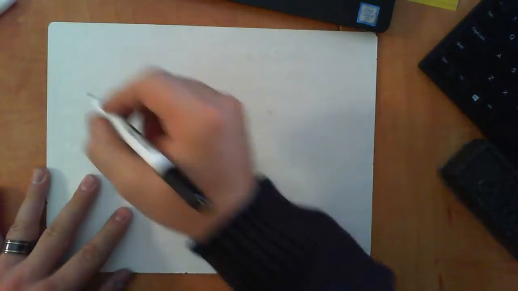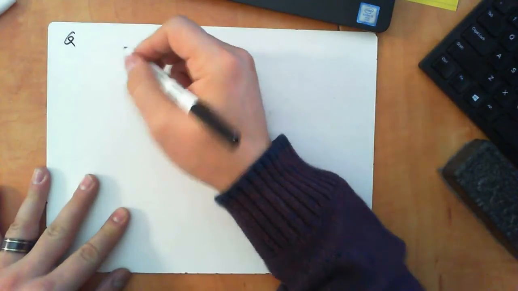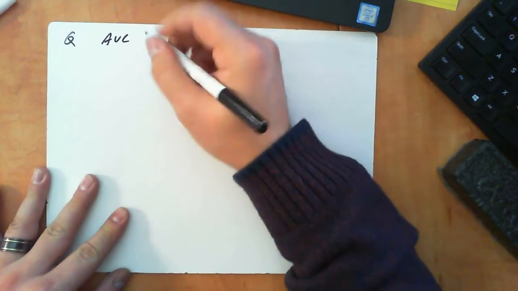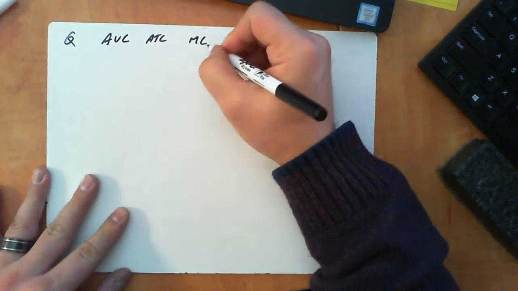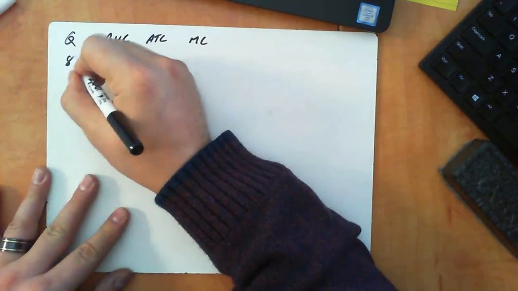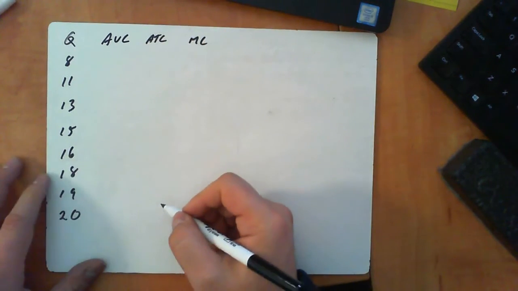So this last question is along a similar vein. In this case, we have corn. So we have companies selling a quantity of corn by the dozen. So we have some quantity Q, but now we're also given the average variable cost, the average total cost, as well as the marginal cost per dozen ears, for 8, 11, 13, 15, 16, 18, 19, and 20 dozen ears of corn.